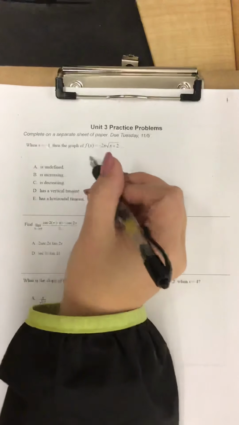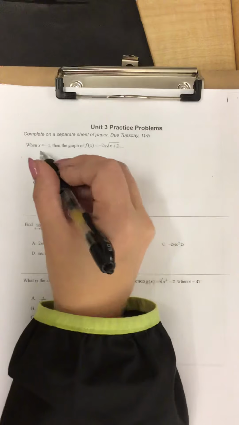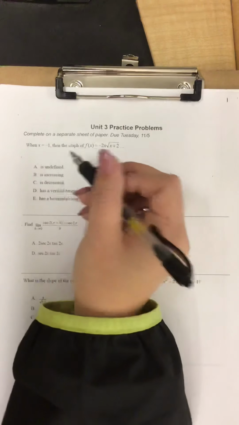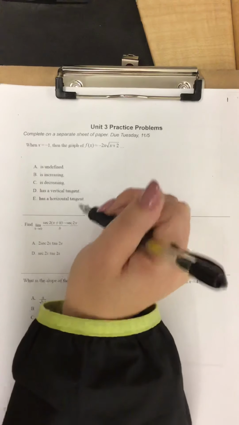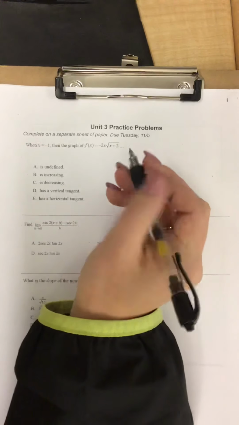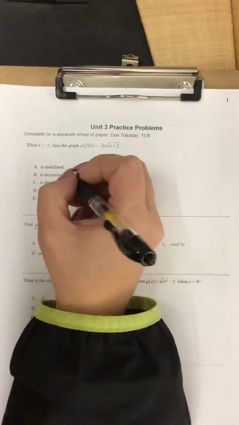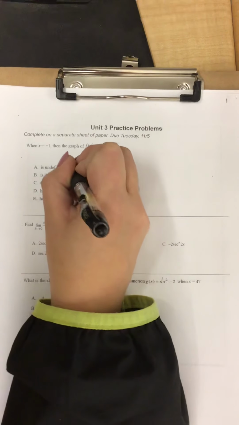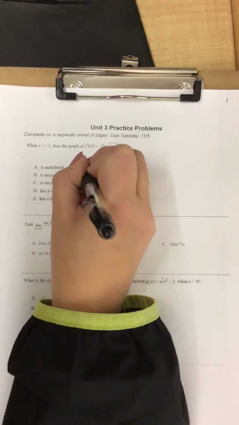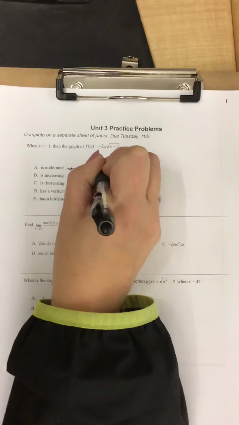So we have a graph, and they want to know at -1, is it undefined, increasing, decreasing, vertical tangent, or horizontal tangent? Okay. So for undefined, that means it would be not continuous, right? This is good, it's continuous everywhere.